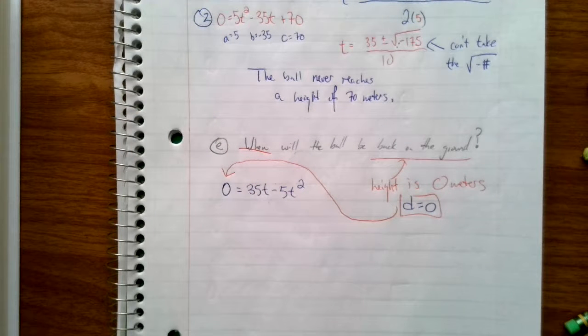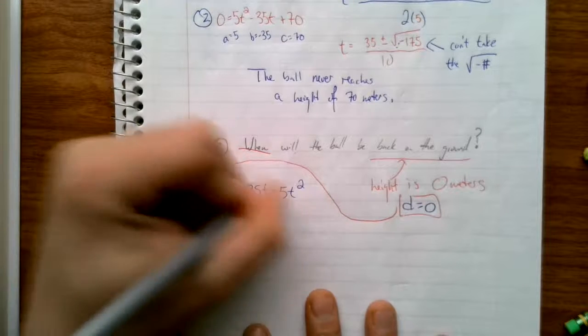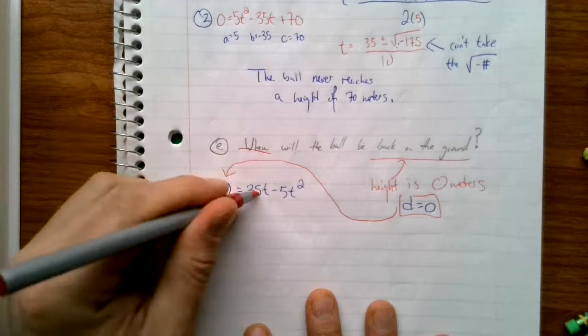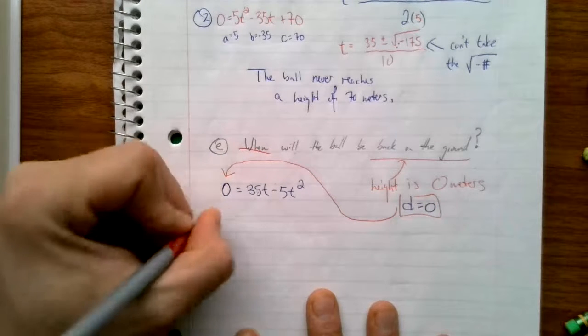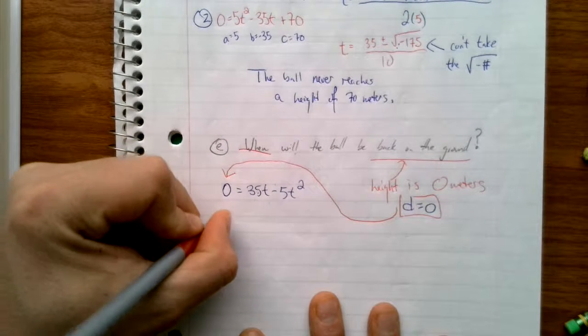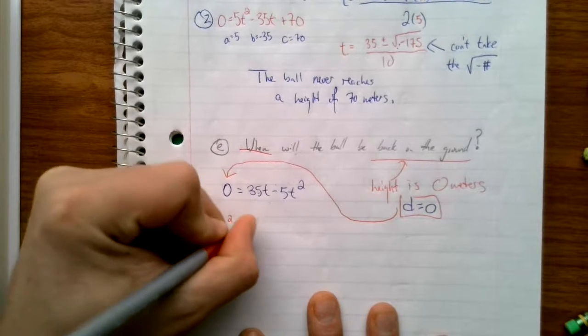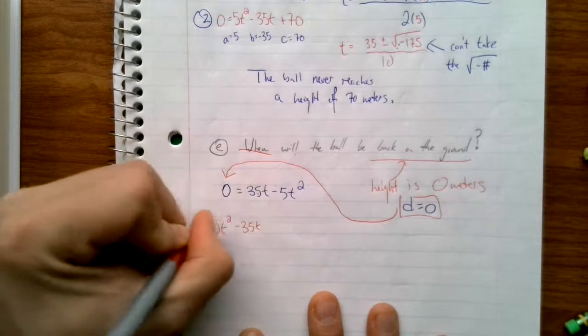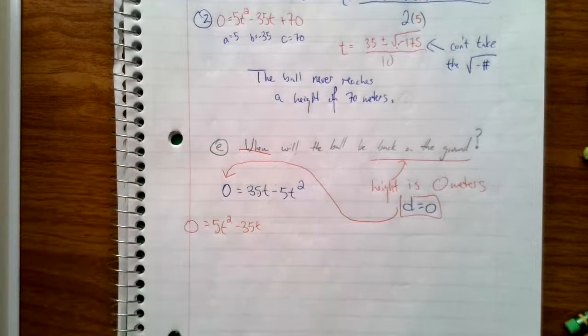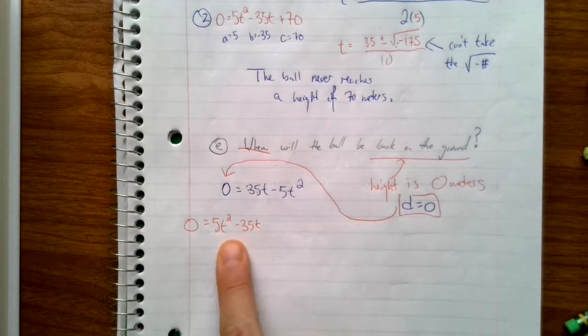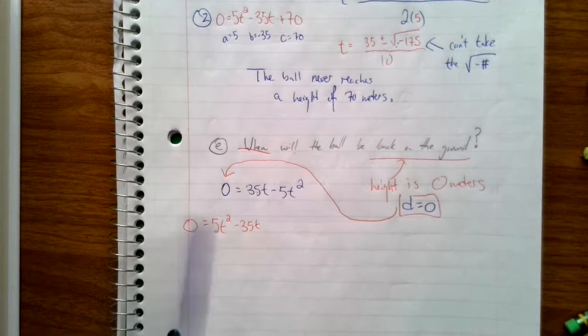And this is after substituting a value of d, 0, in for d. Just as a good habit, we're going to keep our a value positive when we put this into standard form. So if I add 5t to both sides and subtract 35t from both sides, what we're going to get is 5t squared minus 35t, and that, of course, is all equal to 0. There are other ways of rearranging that, but ultimately, whichever path you take, that's what you get.